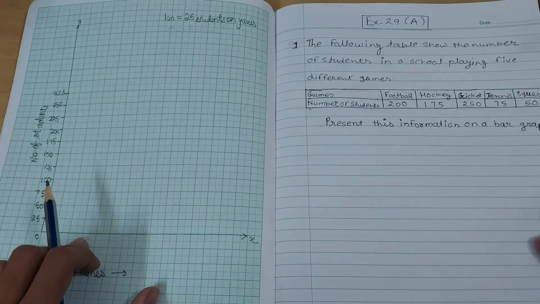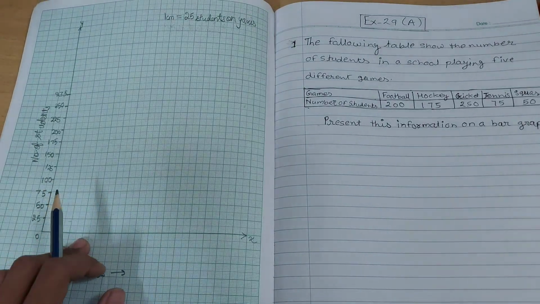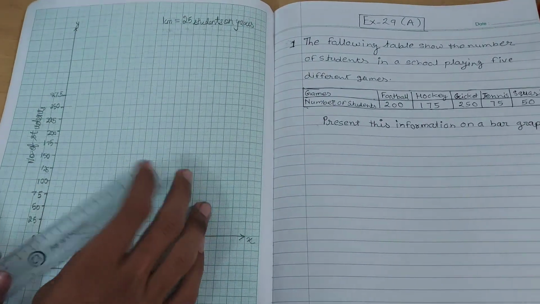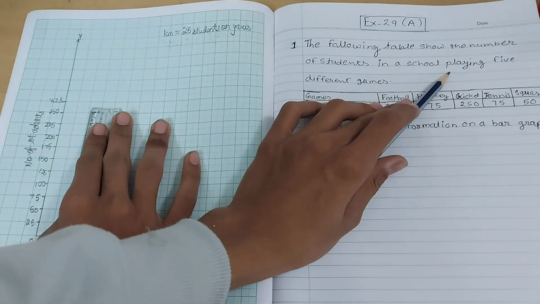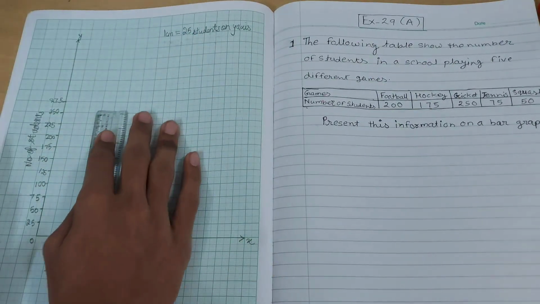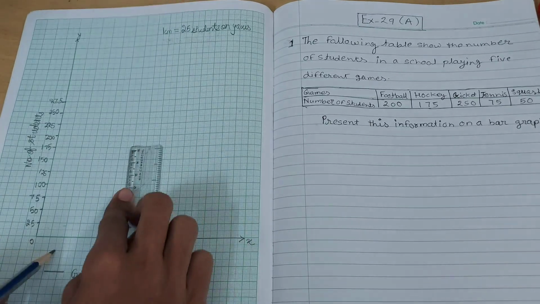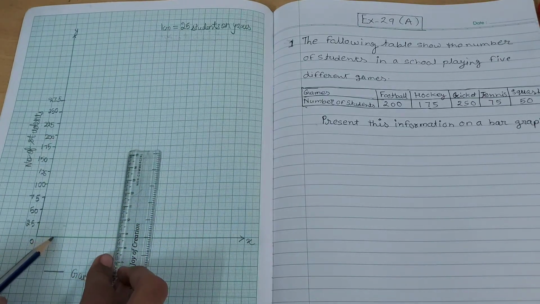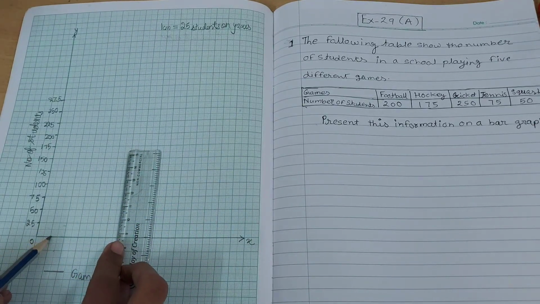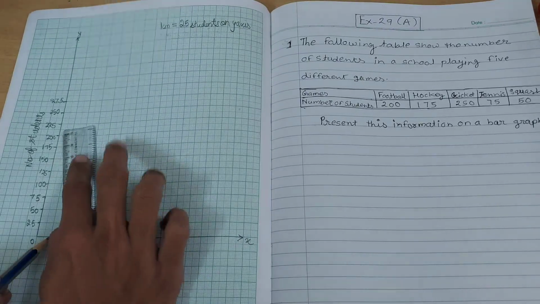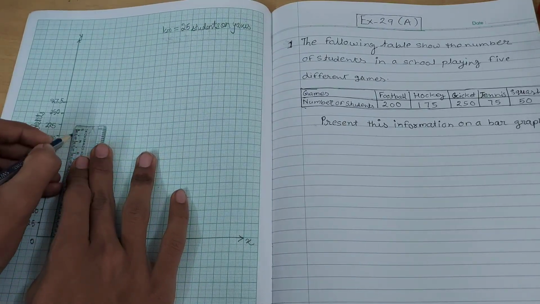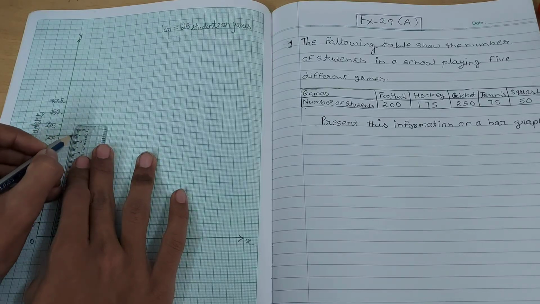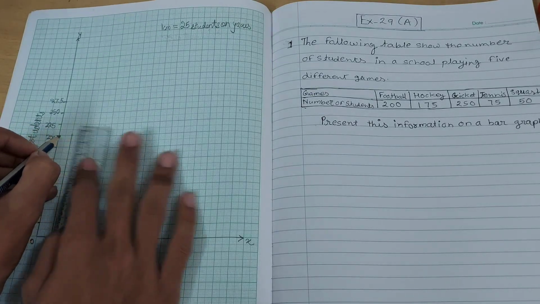Clear? Okay, let's begin. So we'll be having here first game, that is your football, and 200 people play this game, right? So I'll take it on the x-axis, as you can see here. This box will be representing football, and I'll take this up here till 200. Fine, 200, as you can see that this is coming at 200.